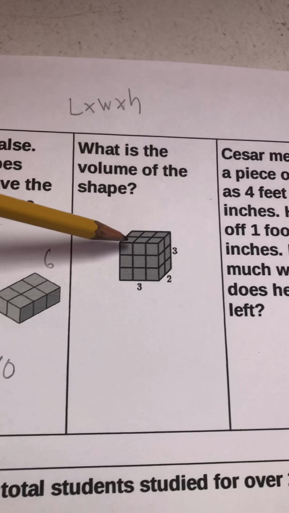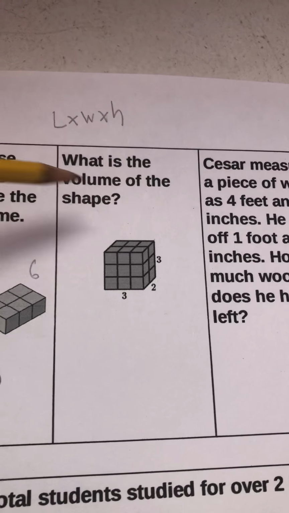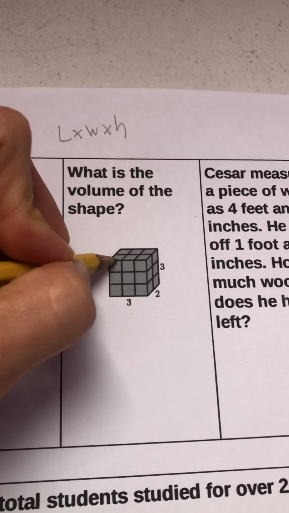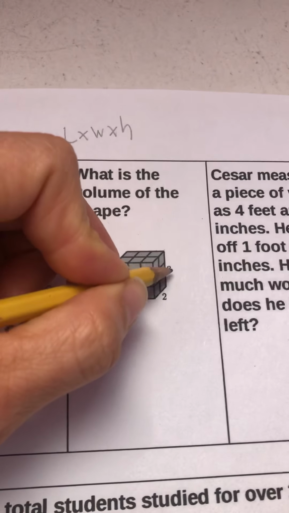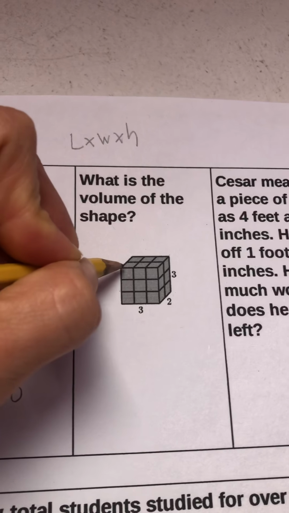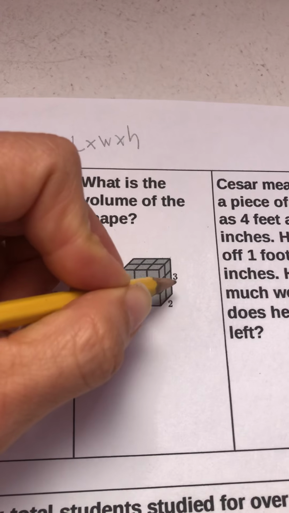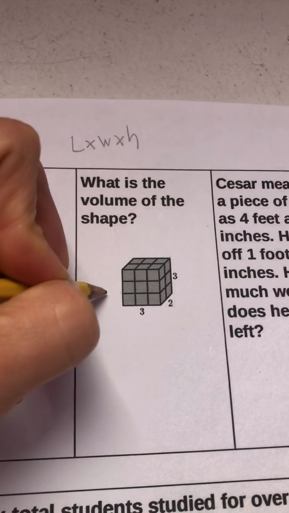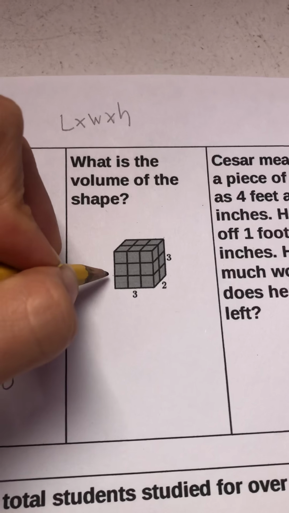Next question. What is the volume of the shape? Now there's a couple ways we can do this. Because they have the squares, we could actually count the squares. Now notice I'm not counting all the sides, I'm actually counting the squares. So this would be 1, 2, 3, 4, 5, 6, 7, 8, 9, 10, 11, 12, because there's some in the back, 13, 14, 15, 16, 17, 18, because there's some in the back. That's kind of hard to do because you can't see them all.